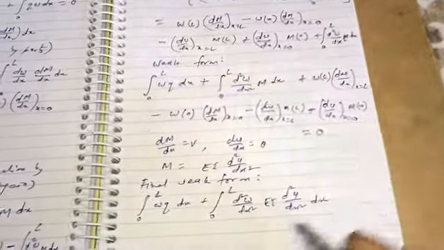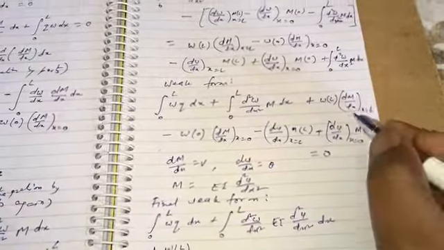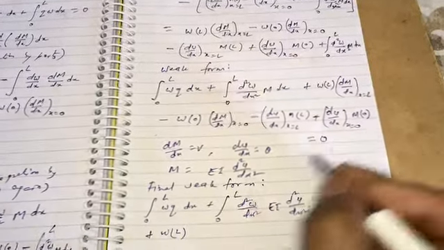Now the next term is this. So plus w at L, and dm over dx is v, so we write v here.